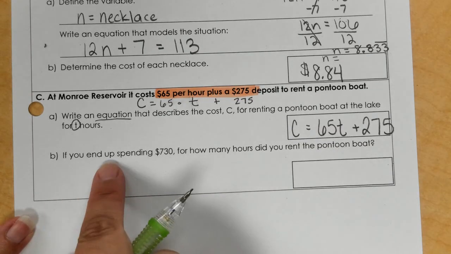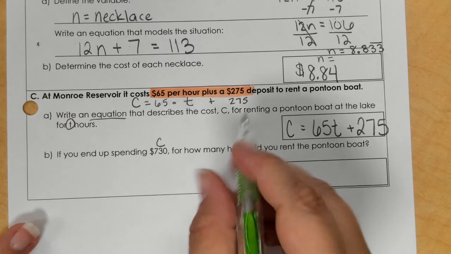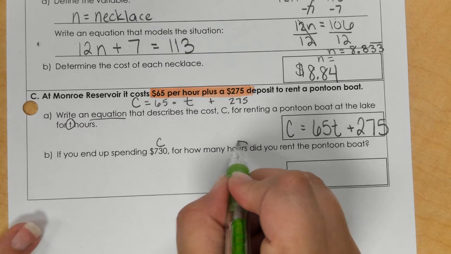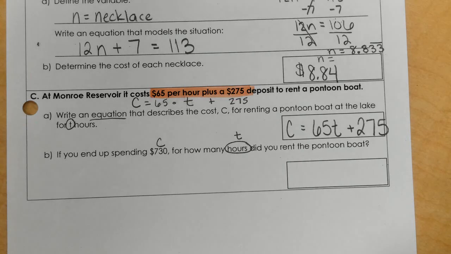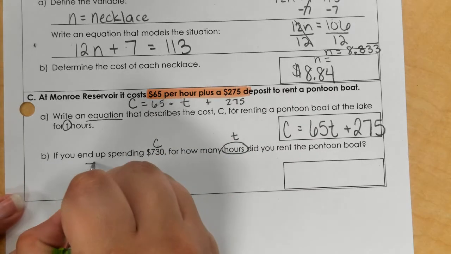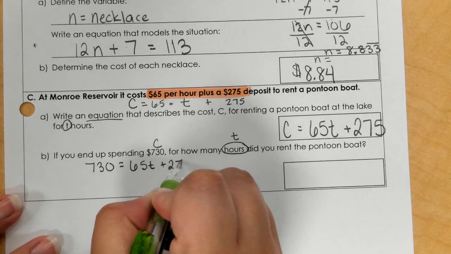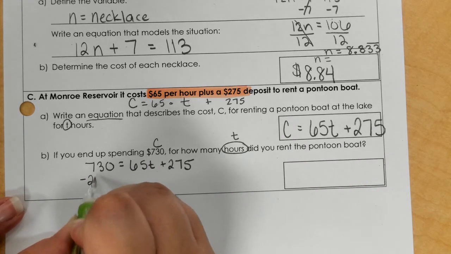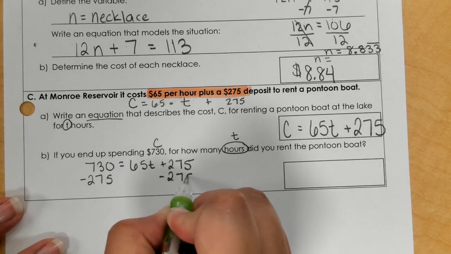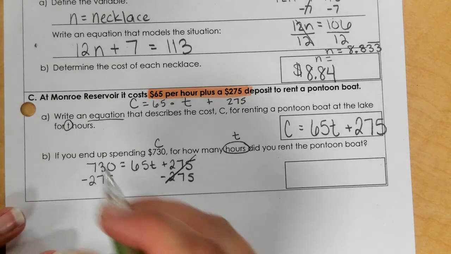If you end up spending $730, so that is your total cost right there, for how many hours, T, did you rent the pontoon boat for? Well, this is pretty simple then. You take the 730 and you plug it in for the C. And you have a two-step equation. So I'm going to subtract that 275. Okay, so 730 minus 275. I get 455.